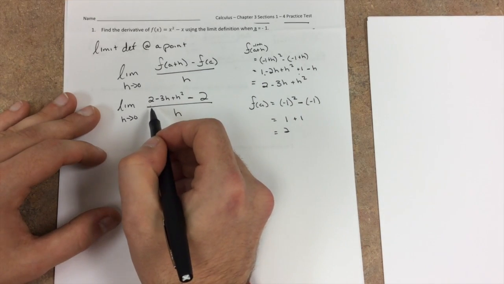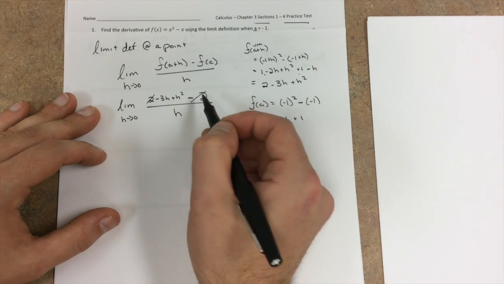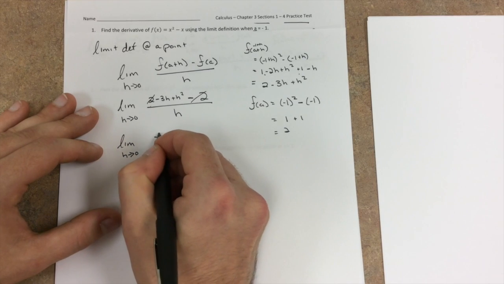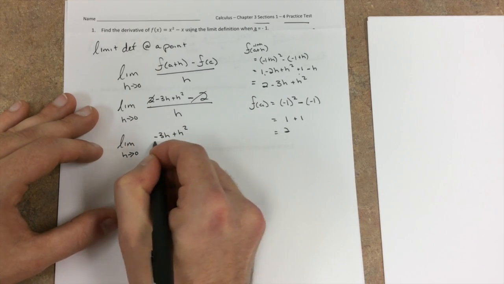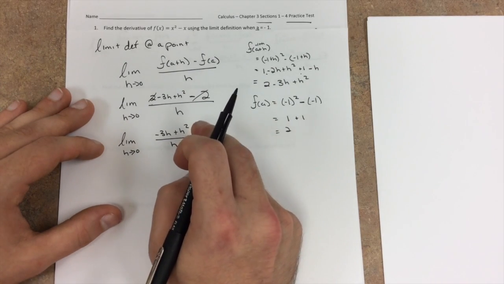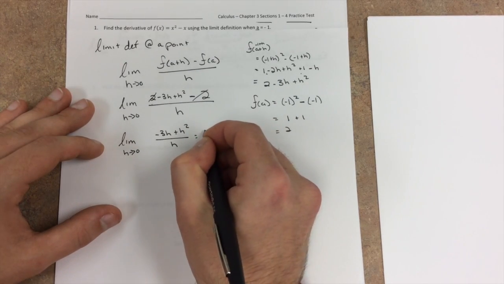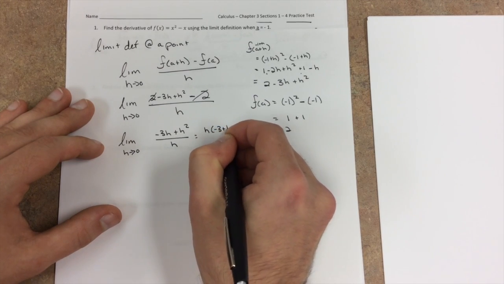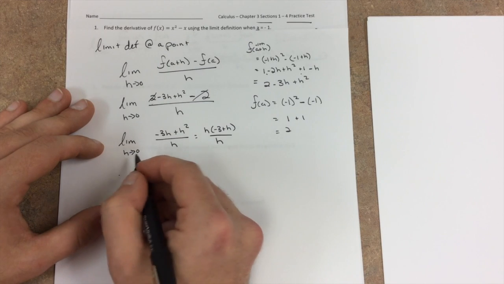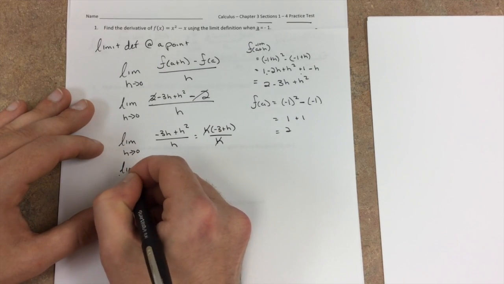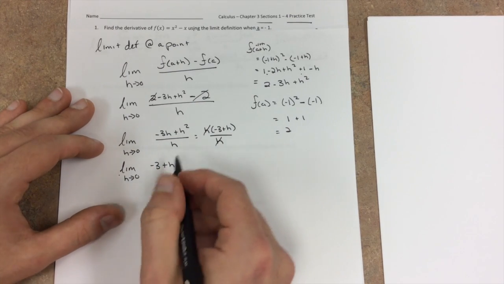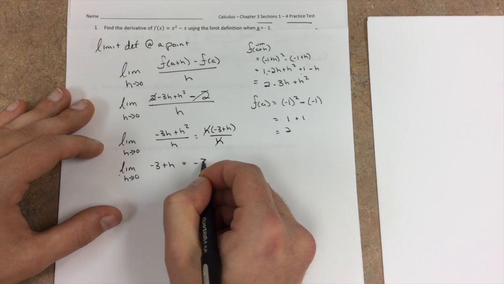So next up, what cancels? We have a 2 and a -2. So we have the limit as h approaches 0 of -3h plus h squared all over h. Luckily for us, we have an h to cancel on the top, so I can factor out h. That gives me -3 plus h all over h. H's cancel. The limit as h approaches 0, -3 plus h. Plug in 0. We get -3.